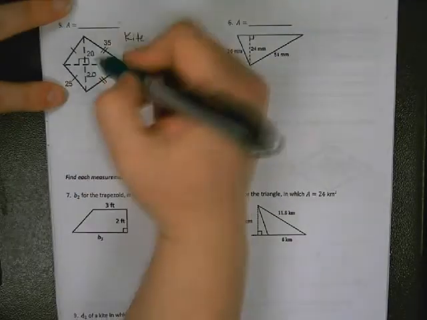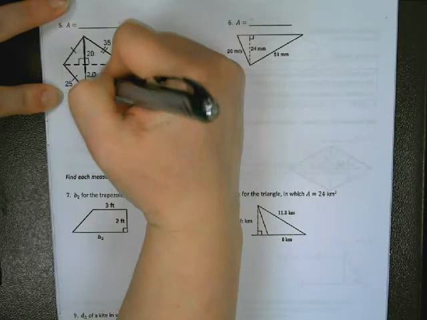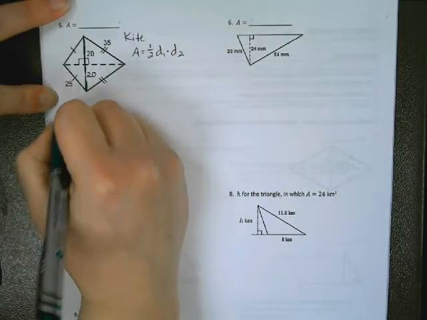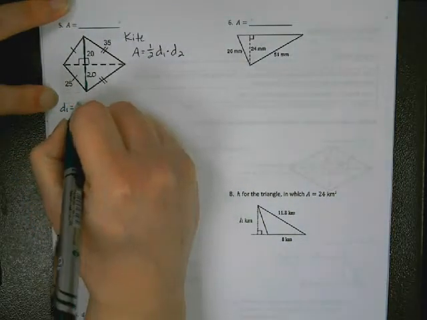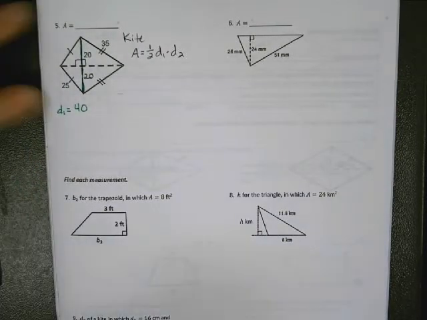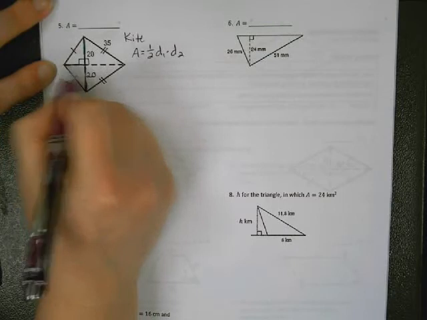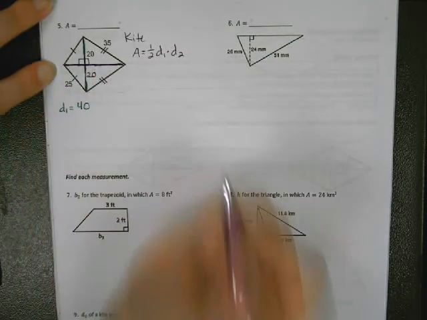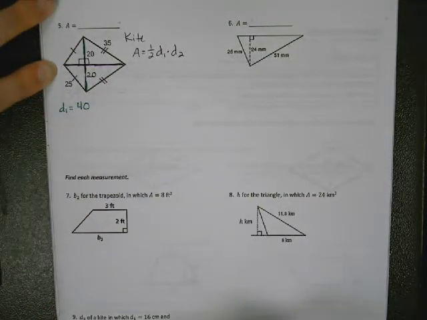Okay? Now, we need to identify our D1 and D2 again, right? So let's call the one going up and down, let's call that our D1. We know that D1 then is equal to 40. We can add those two together. Now take a look at diagonal 2, though. We don't know anything about it. Unfortunately, we are going to have to solve for it, right?